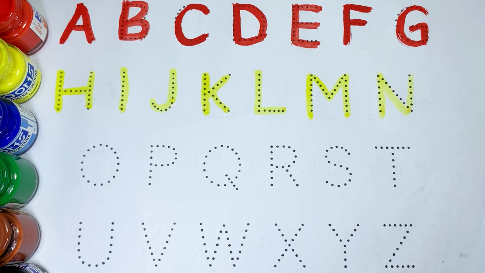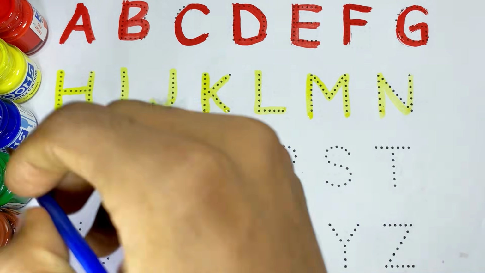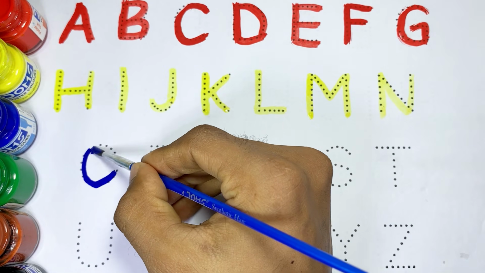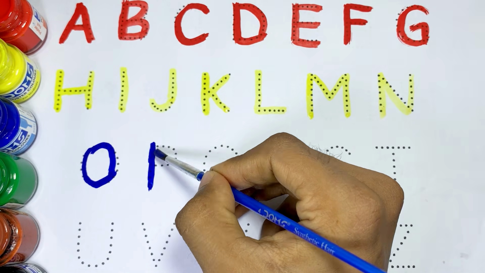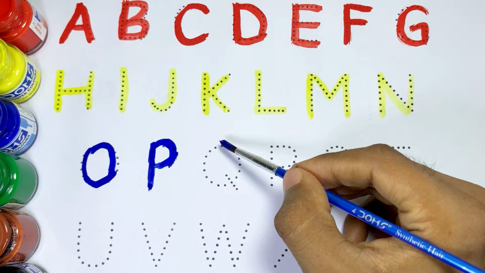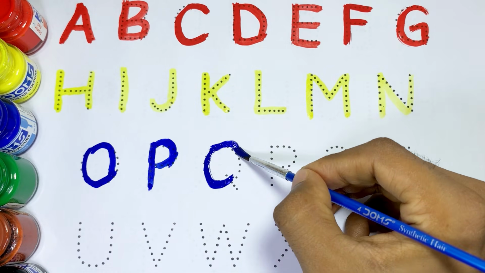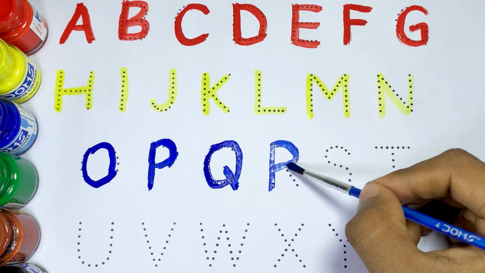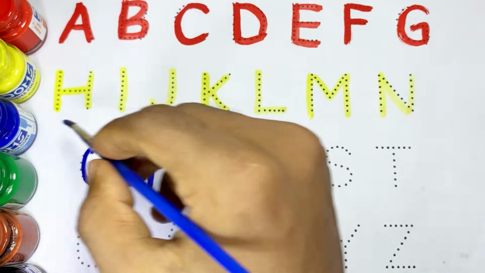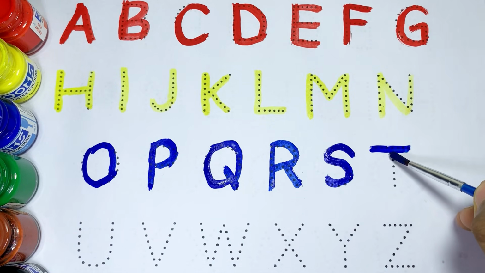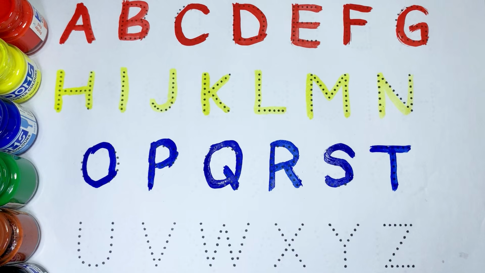Kids, now you draw O and use blue color. O for octopus, P for parrot, Q for queen, R for rose, S for sun, T for teacher.